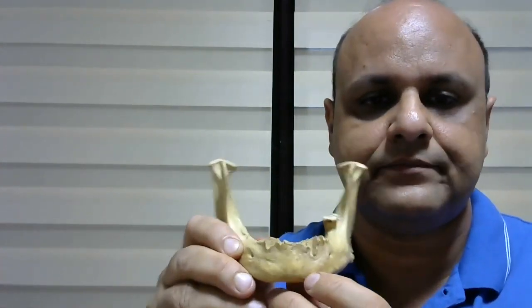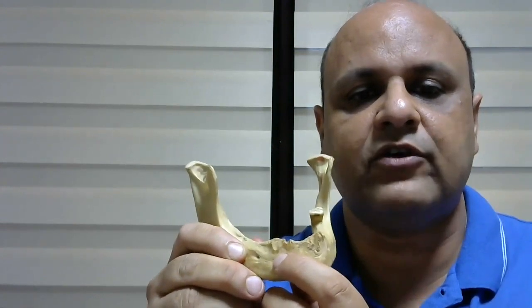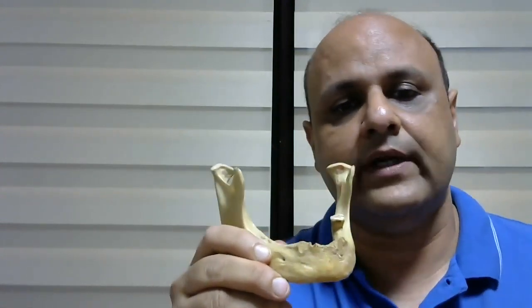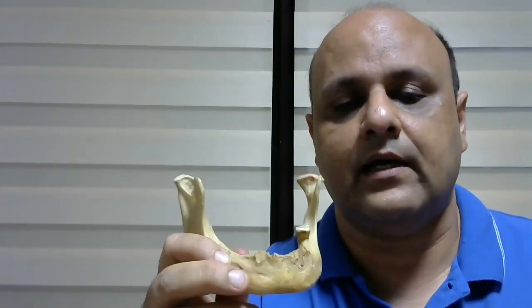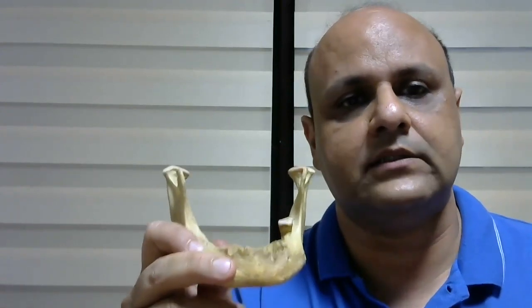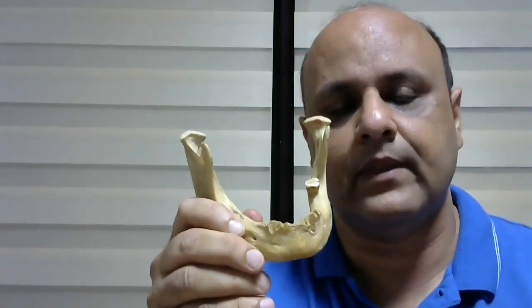Then here is the incisive fossa below the incisors. Here lies the muscle mentalis and the orbicularis oris. Mentalis, when in doubt, move the mentalis. See here, mentalis. It lies in relation to the incisive fossa.